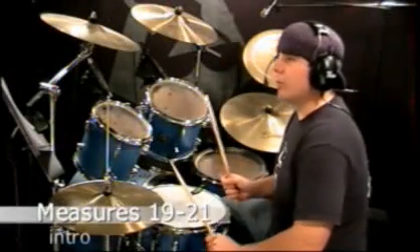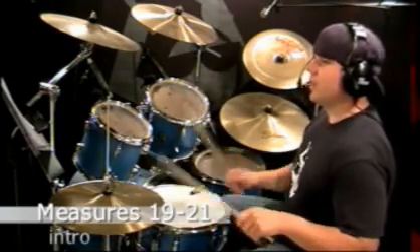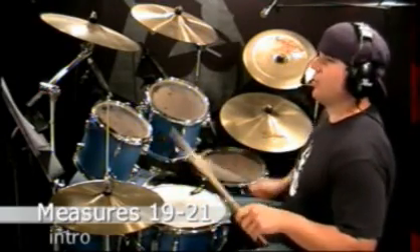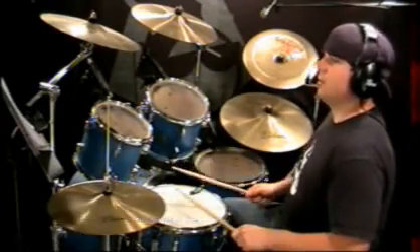Measures 19 to 21 are similar, and you've got a fill at the end. I'm going to play those. 1 and the 3 and the 3 and the 4 and the 1 and the 2 and the 3 and the 4 and the 1, 2, 3, 4.